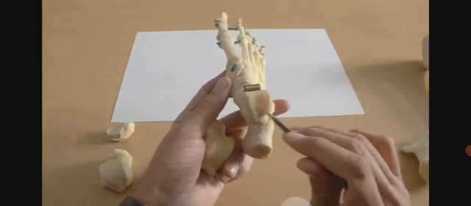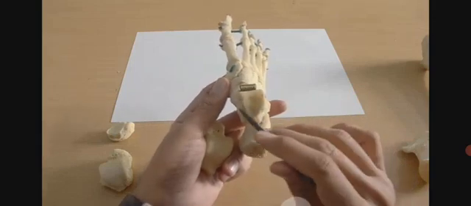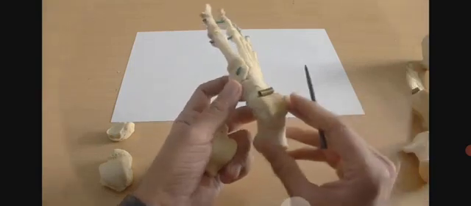And one peculiarity of the talus is that it is devoid of any muscular attachment, so it has joints all around and has attachments of ligaments only.